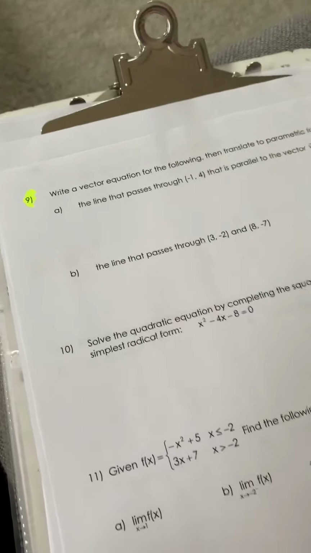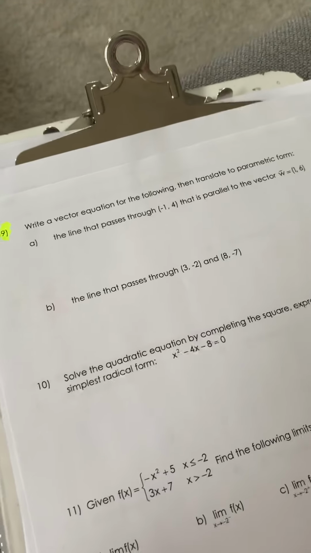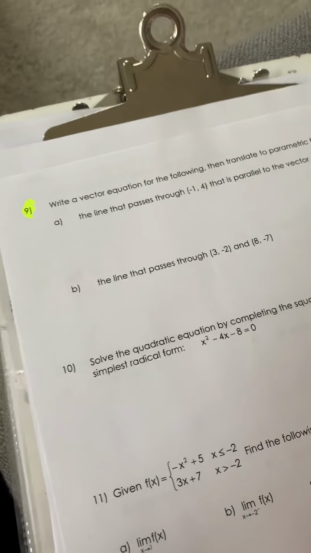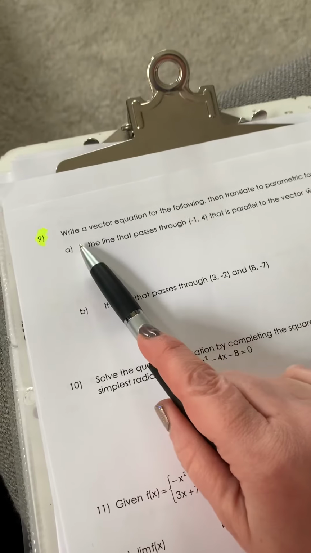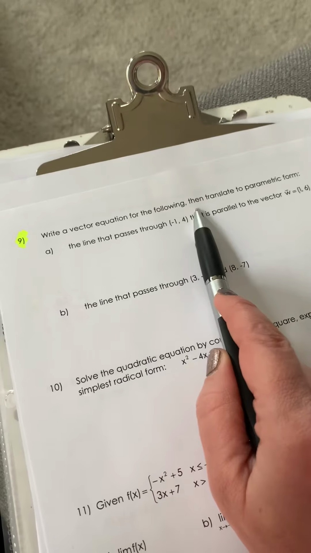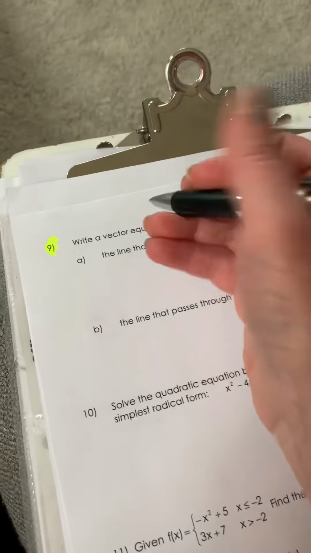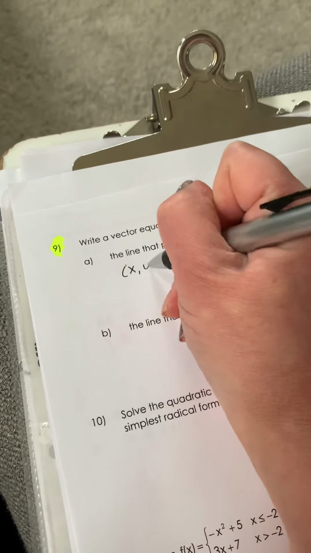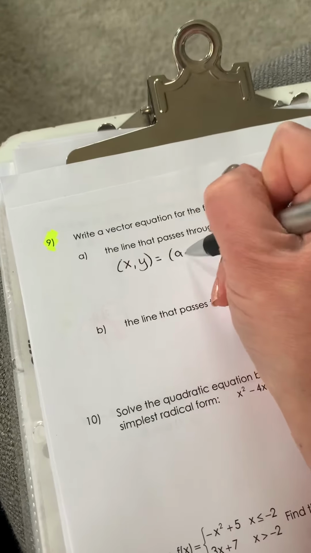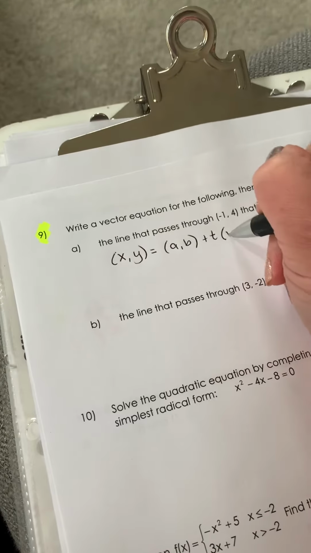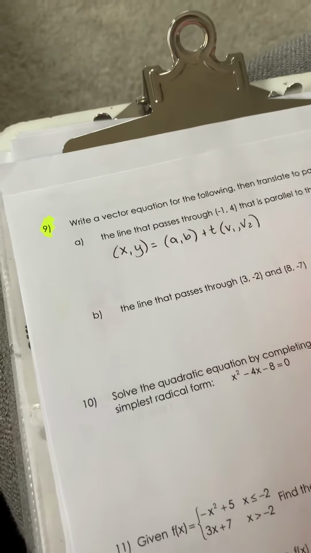Now I'm on number 9, which is something I talked about in 2 of the videos I did. Write a vector equation for the following, then translate to parametric form. So, vector equation, if you'll recall, (x, y) equals (a, b) plus t times (v1, v2).